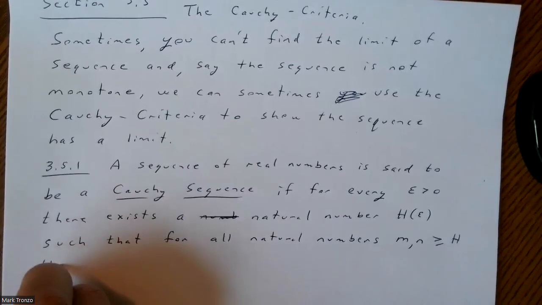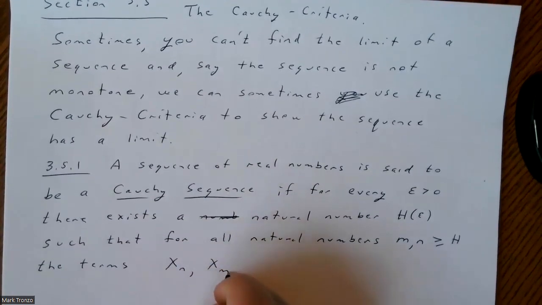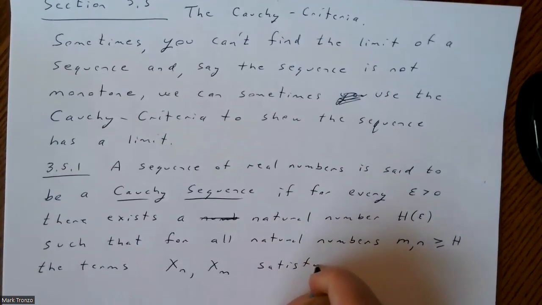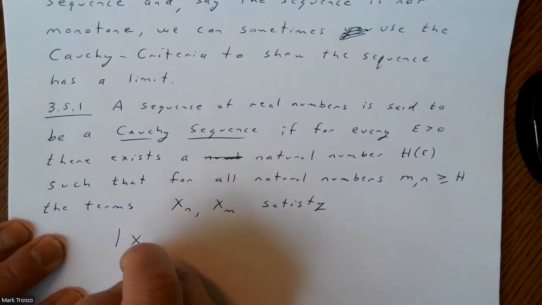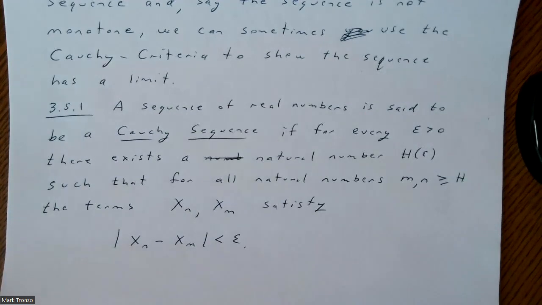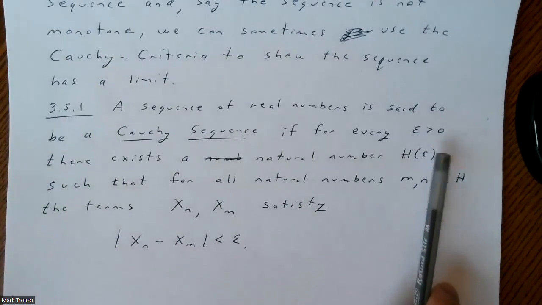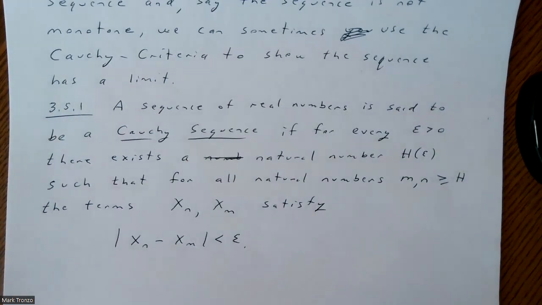the terms XN and XM satisfy |XN minus XM| is less than epsilon. Again, like I said before, when we talk about limits, we always had a limit in here, what we thought the limit was going to be. We had our XN minus our limit. But this time, see what this is saying, no matter how tiny you want to find, you pick your epsilon, you can find some natural number somewhere down the road beyond that number, such that all the elements of the sequence are very, very close together.